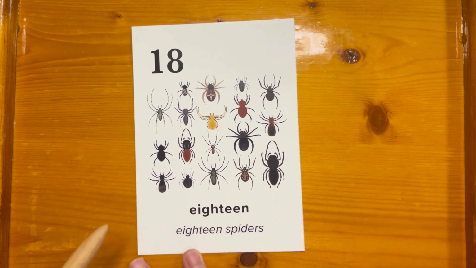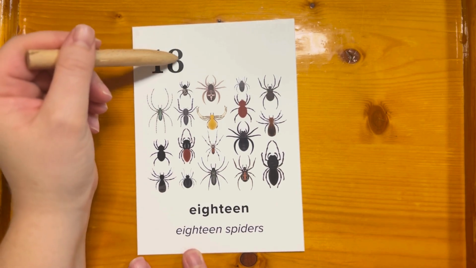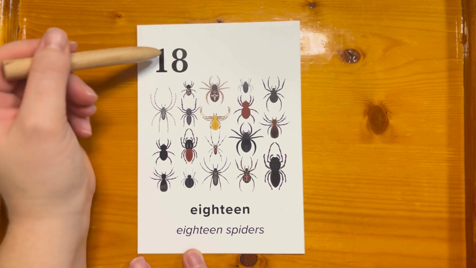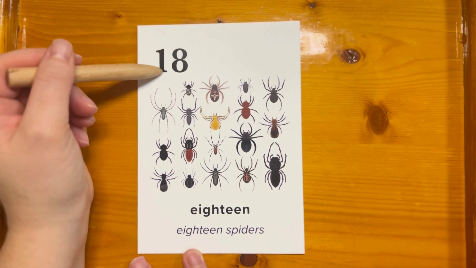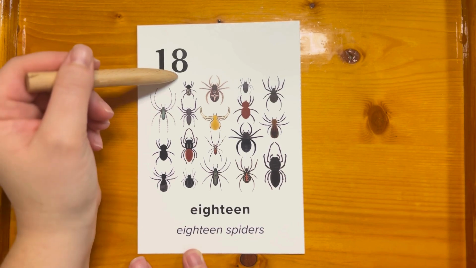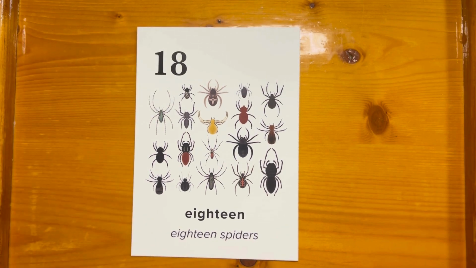There are 18 spiders because this is the number 8. We have an 8 and a 1 that tells that it's in the teen family. This is the number 18.